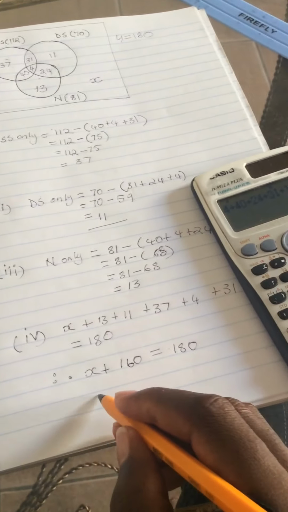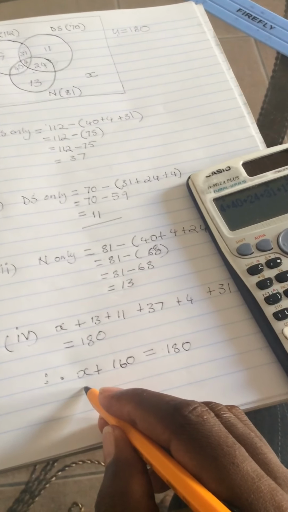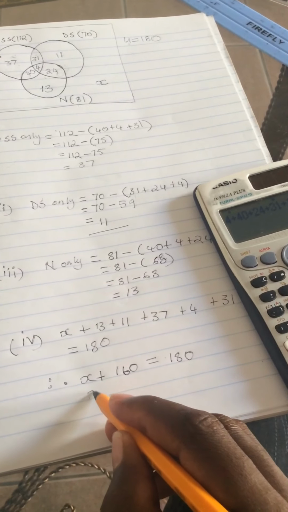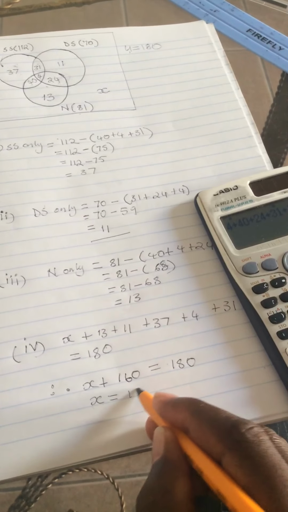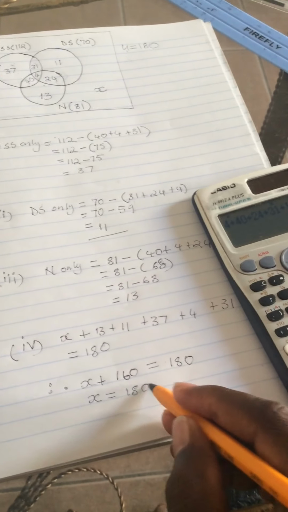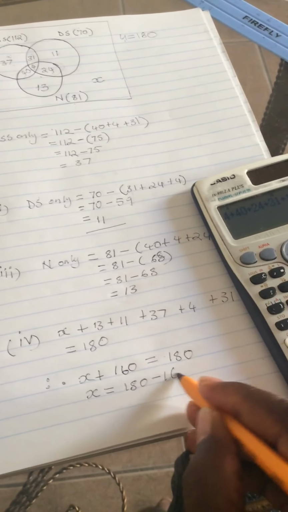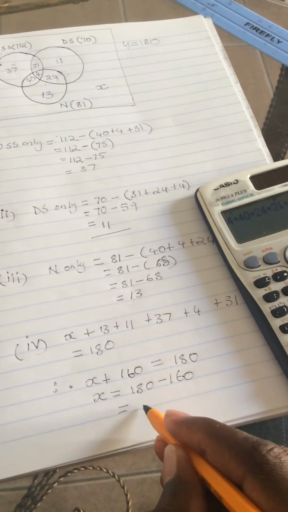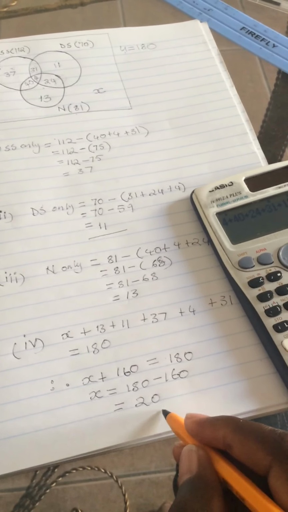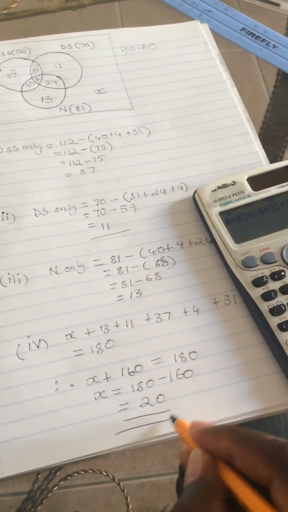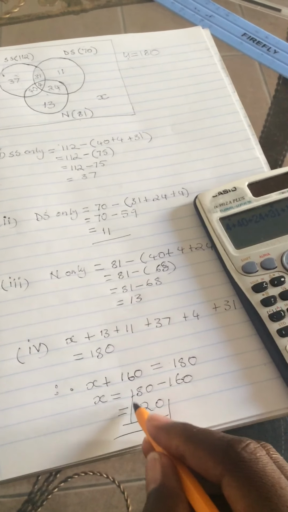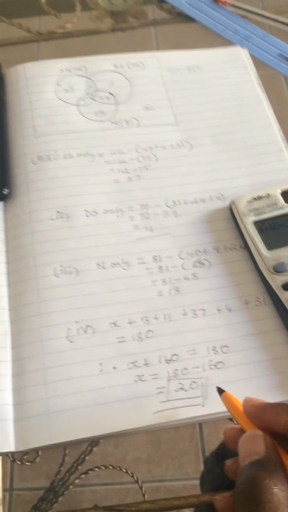You must solve for X now, the number of students who didn't pick any of the extra subjects. X equals 180, you take the 160 to the other side, minus 160, that equals 20. Therefore, these 20 students didn't take part in choosing any of the 3 subjects.